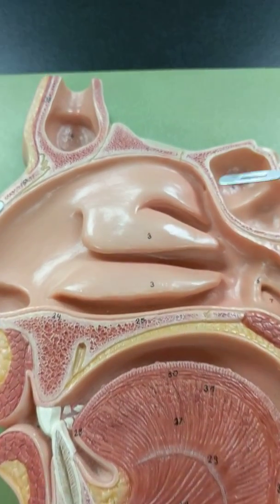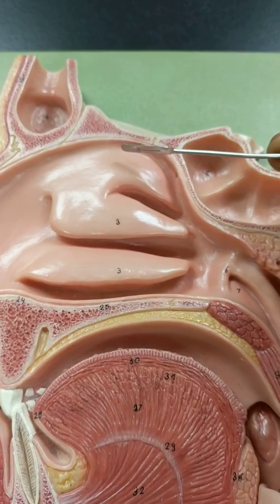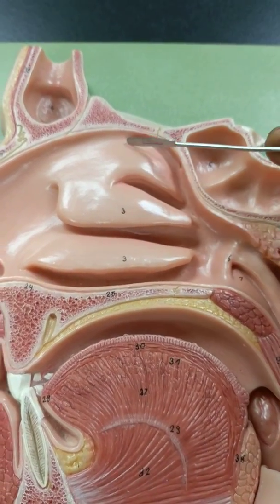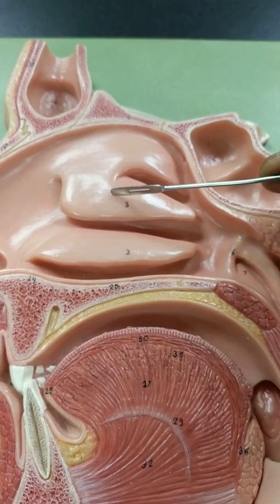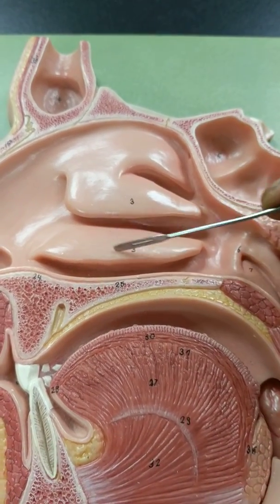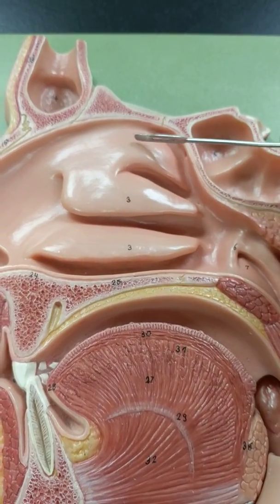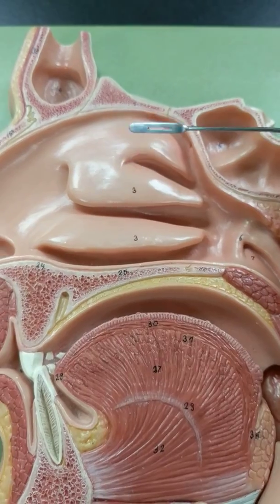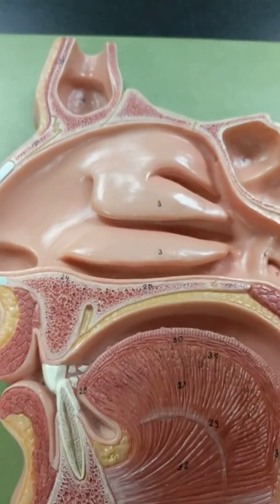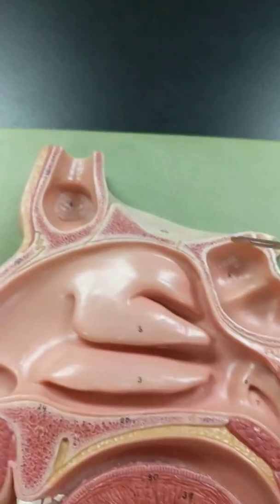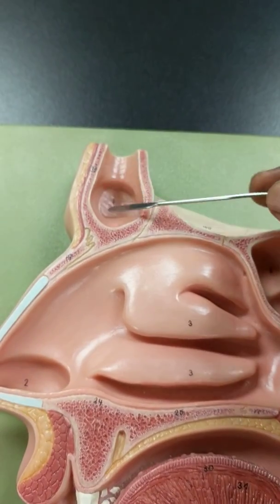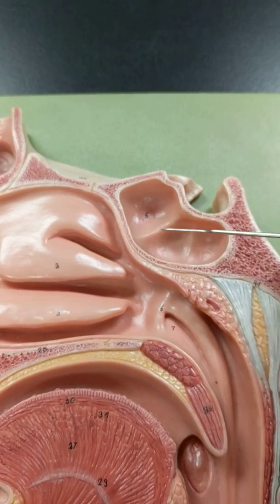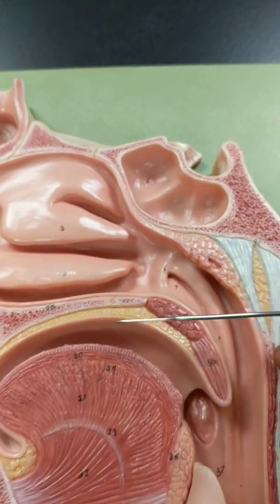Okay, if we go back to the nasal cavity here, you will see these concha 1, concha 2, concha 3. This would be your superior concha, middle concha, and inferior concha. Sometimes, if you look at some of your other books, they may refer to these as turbinates instead of concha, but just stick with concha for right now. From this view, you can see two sinuses. You can see your frontal sinus right here, and then you can see your sphenoid sinus, which is right there.